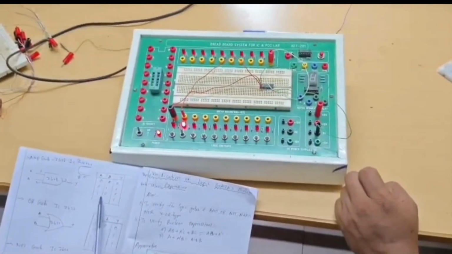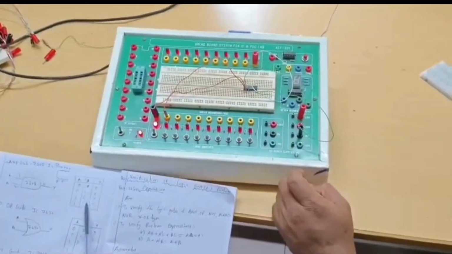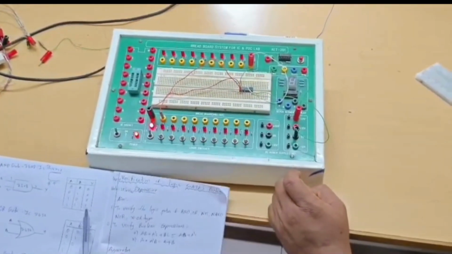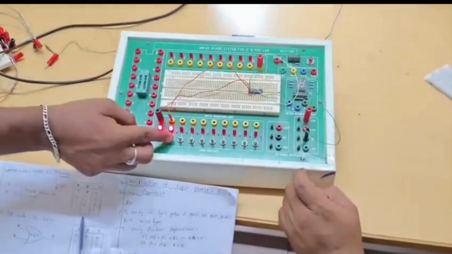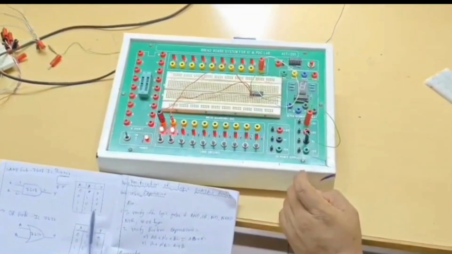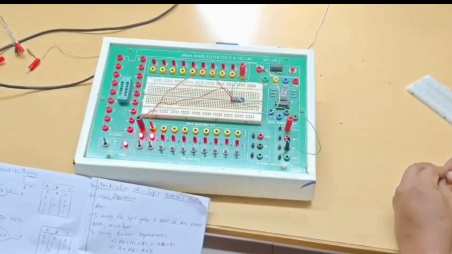Next, 1 0: input A is 1, B is 0, and the output is also 0. Next, 1 1: both are 1, the output is logic 1, so our LED is on.